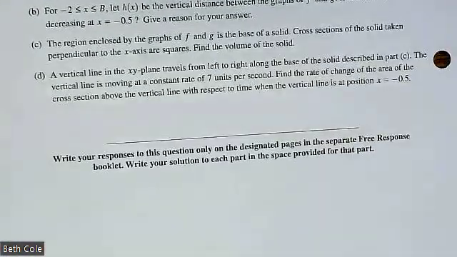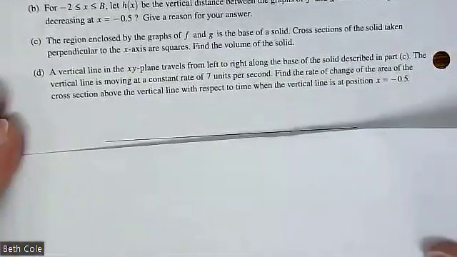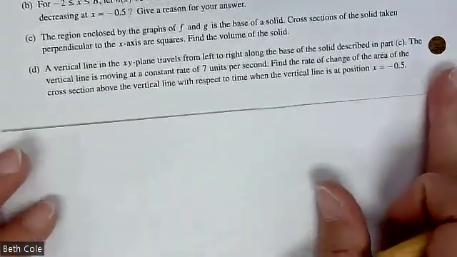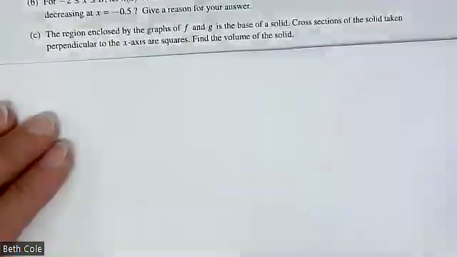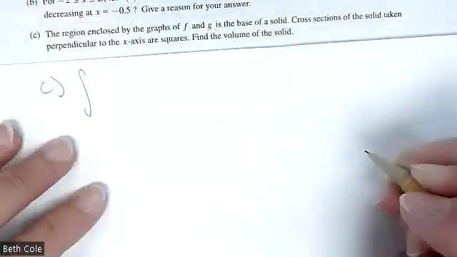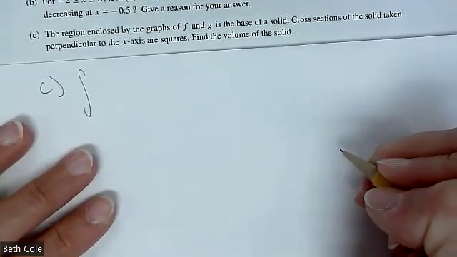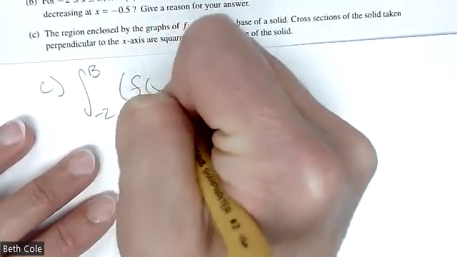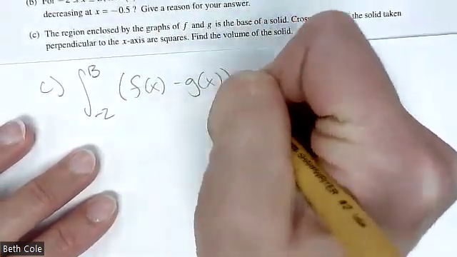All right, C. The region enclosed by those graphs is the base of a solid. What shape is our cross section? Squares. Thank your lucky stars. Squares is the easiest one, right? Okay, you want to tell me what to write here? What are we going to put? -2 to b. Good.